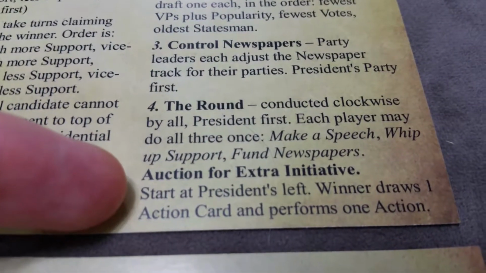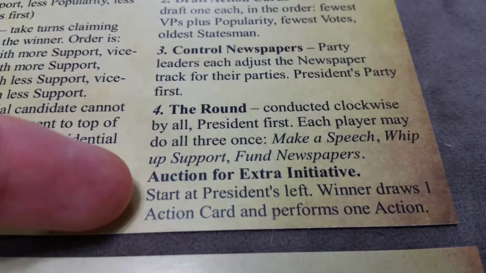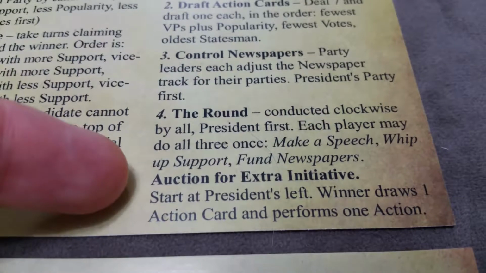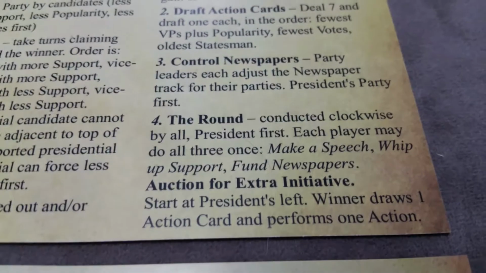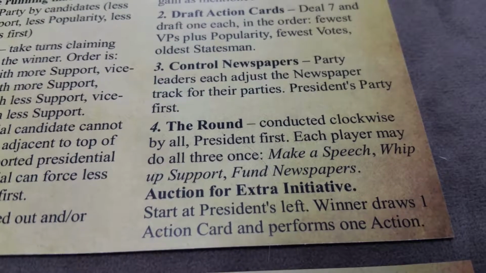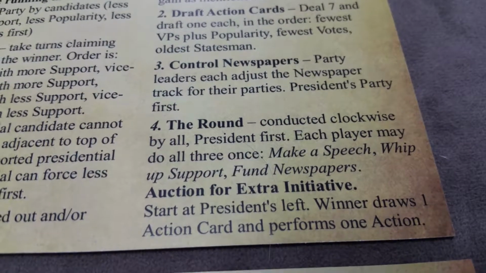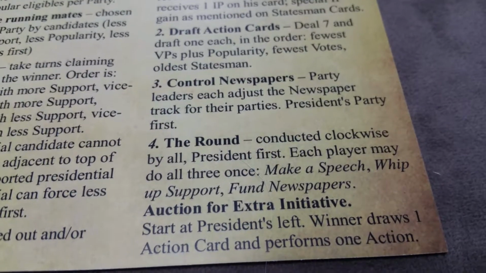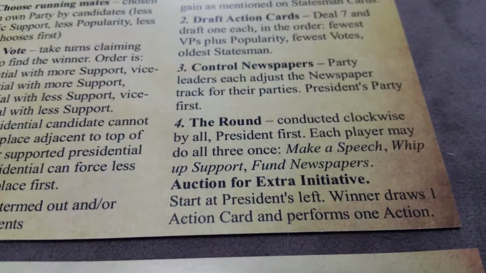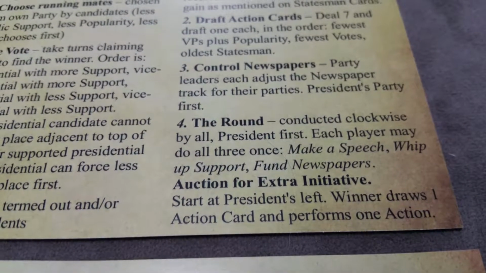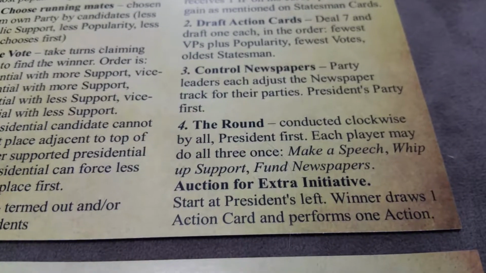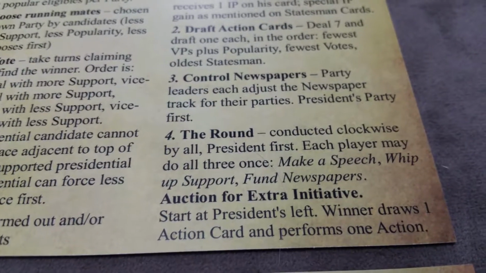So starting at the president's left, that player can pass or bid 1, and then each subsequent bid has to be higher than the last one, and you only get 1 chance. Each bid must exceed the last one, and then the bidding goes around only once. The winner of the extra initiative pays the IPs, pays the green cubes. Everybody else's bids get returned to them, and then they get to do the action of drawing an action card, and then may perform one of the 3 actions. If nobody bids, if everybody passes, there is no extra initiative that round.